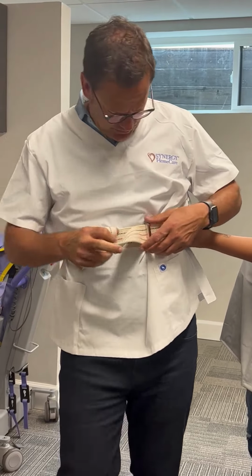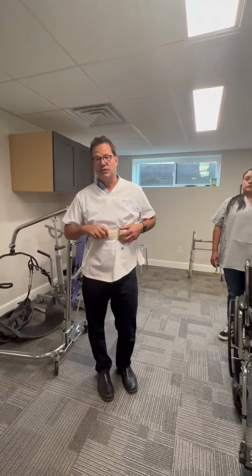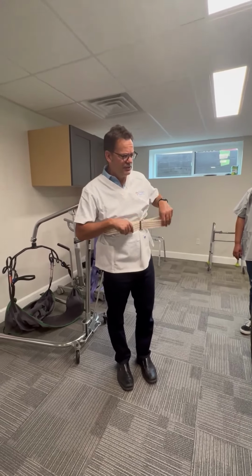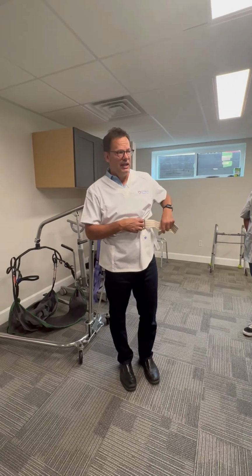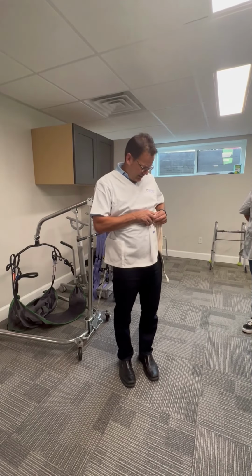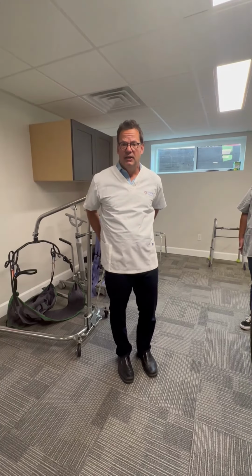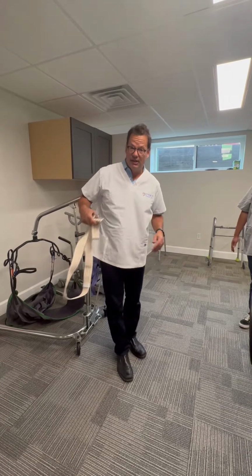That's the next thing that is important, just by way of discussion. When we are using gait belts for safety, it is not to stop a fall. A gait belt's intention is to stop our clients from hitting the ground and injuring themselves.